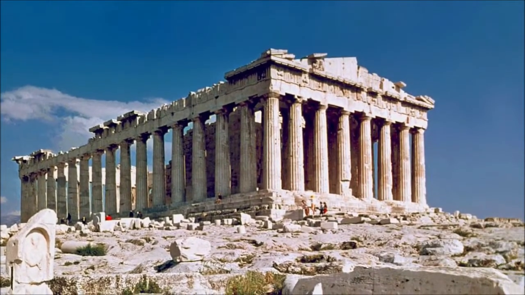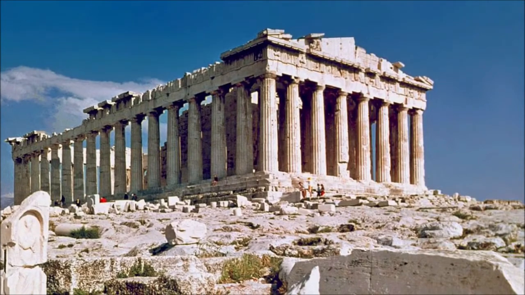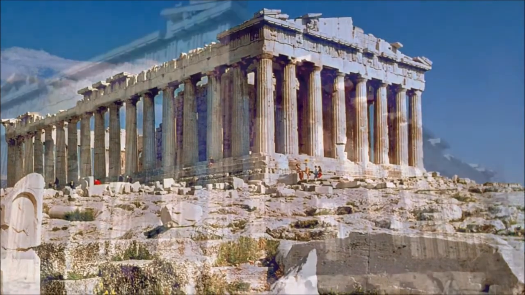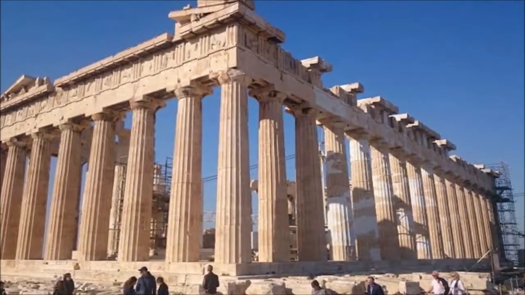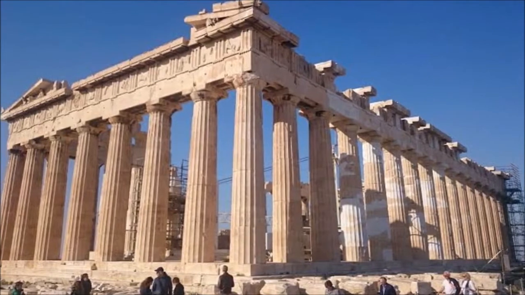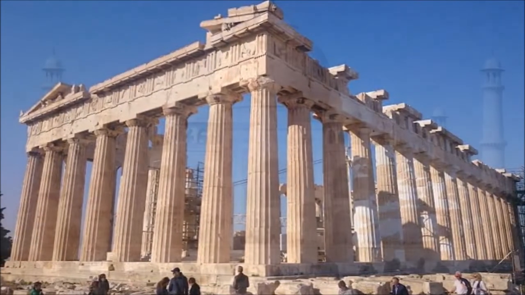Now moving on to our second structure, the Parthenon in Athens. This building is a classical example of another geometrical formula, the golden ratio. Two amounts are in the golden ratio if their ratio is the same as the ratio of their sum to the larger of the two amounts. The Parthenon displays this in its facade.